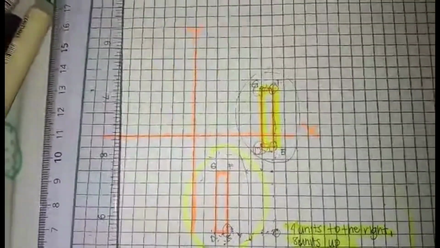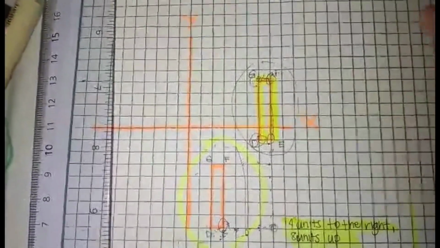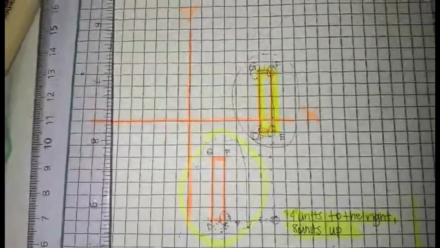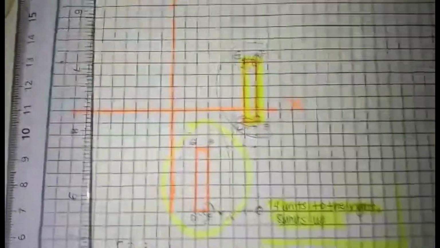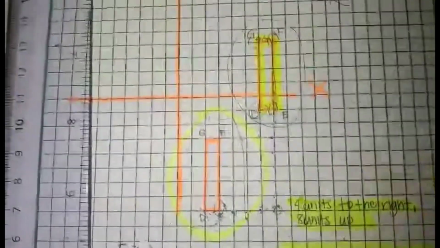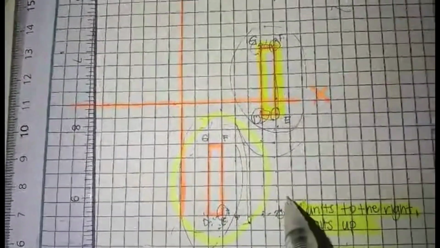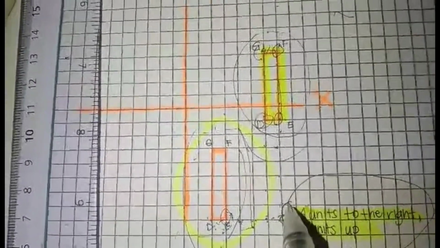The shape will not change, pero yung placement niya, dun lang ang magbabago kasi yun yung mismong tina-translate natin.